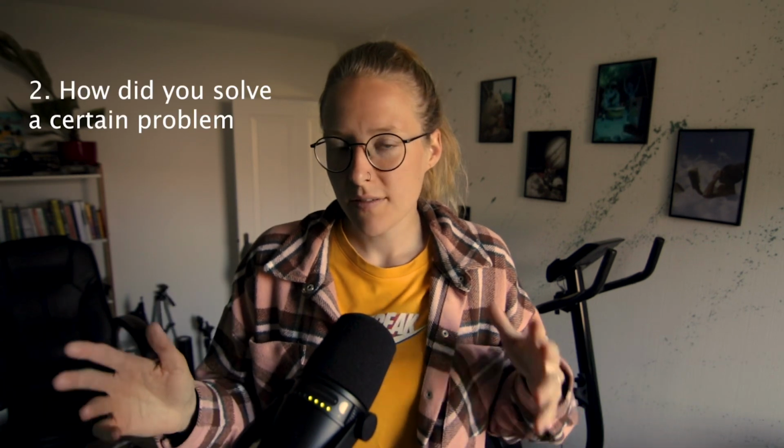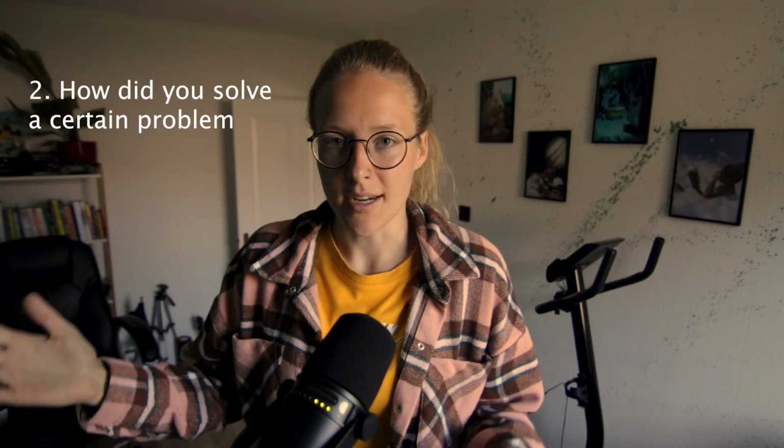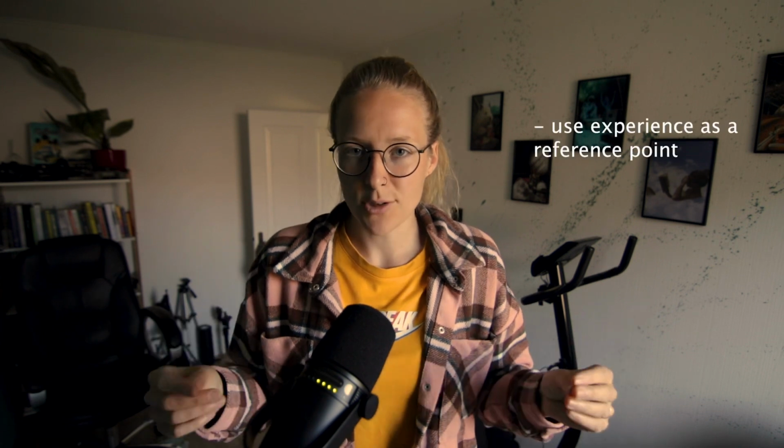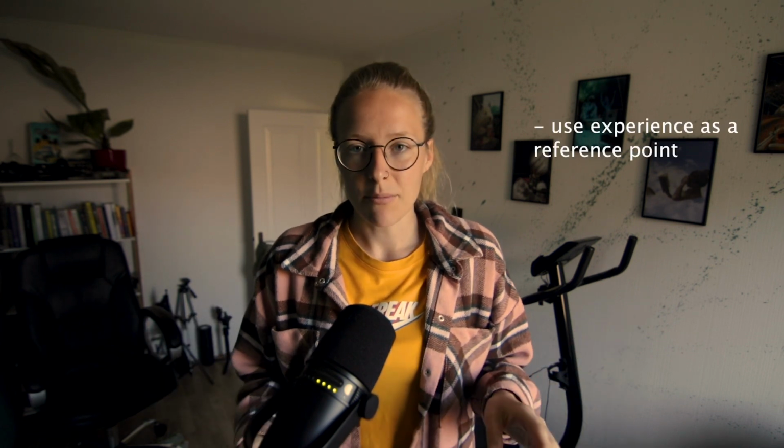So number 2 is, how did you manage to solve this and this problem in this scenario? This is a very common question as well, and I get asked that a bunch. And usually I circle back to my experience and I'm like, okay, I didn't have maybe that specific problem, but I had a similar one, and this is what I did to solve it. And I always talk about solutions. Nobody wants to hear problems. Everyone wants to hear solutions. This is what I would usually do, just circle back to my experience and talk about how I handled it in this scenario.